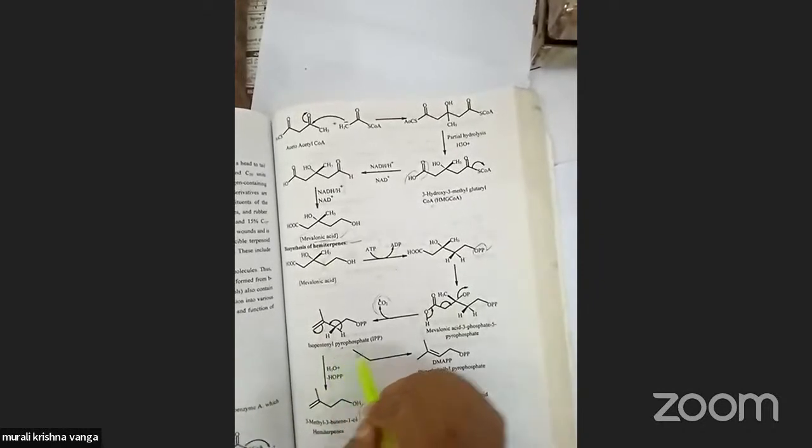This isopentenyl pyrophosphate, under hydrolysis, forms a C5 compound, that is hemiterpene. The name is 3-methyl-2-butene-1-ol, the hemiterpene. Okay, this is one of the best methods for the synthesis of hemiterpene. Next, biosynthesis of acyclic homoterpenes.